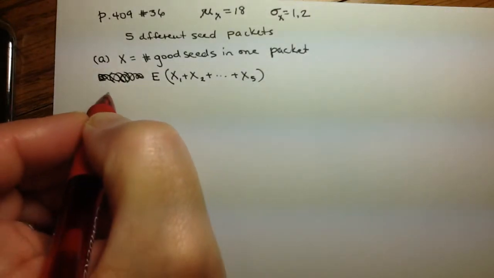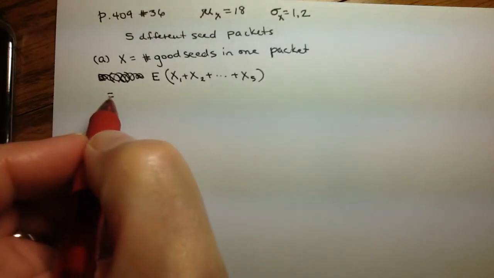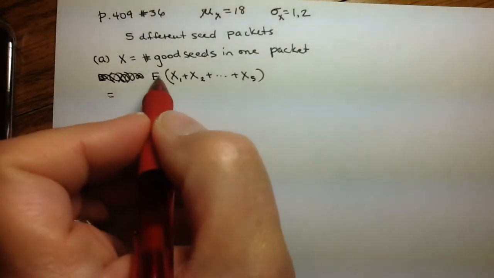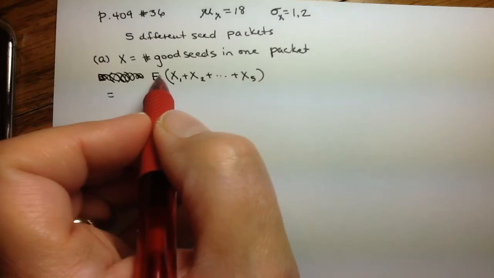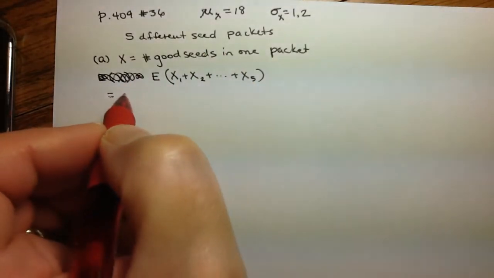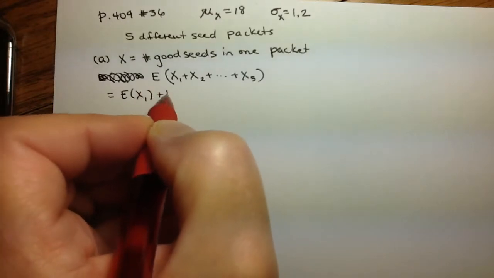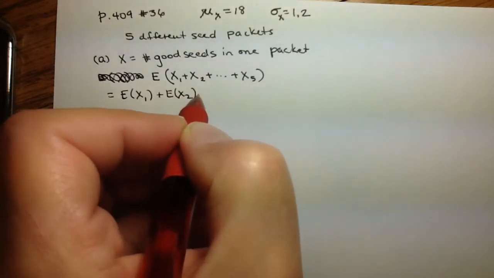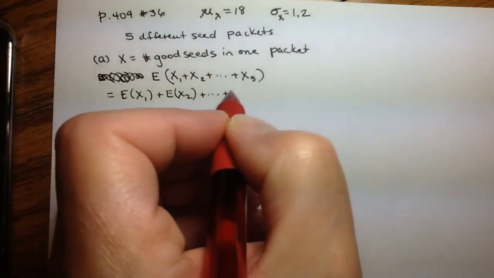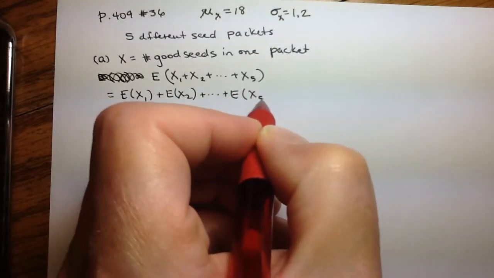We'll work down the page this time. Our random variable rules dictate that if we have the mean of a sum, that's equal to the sum of the means. So this is equal to E of x1 plus E of x2 plus dot dot dot plus expected value of x sub 5.